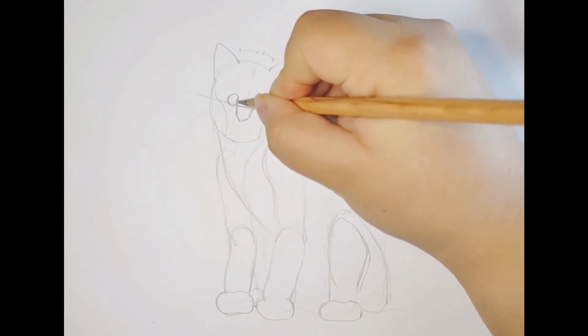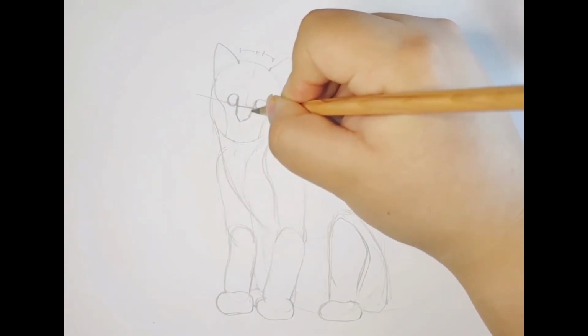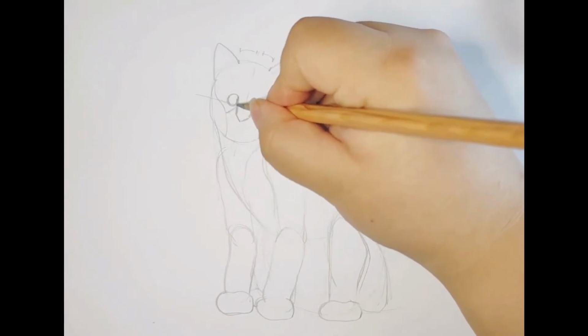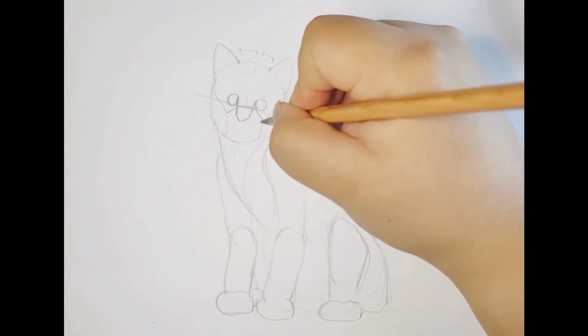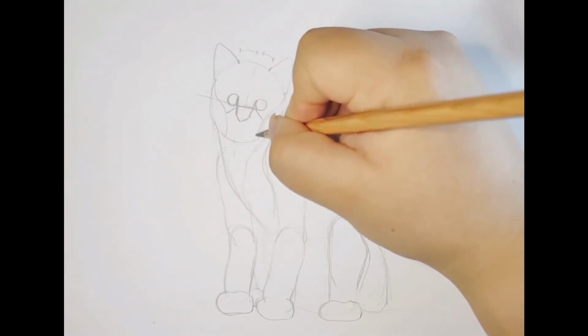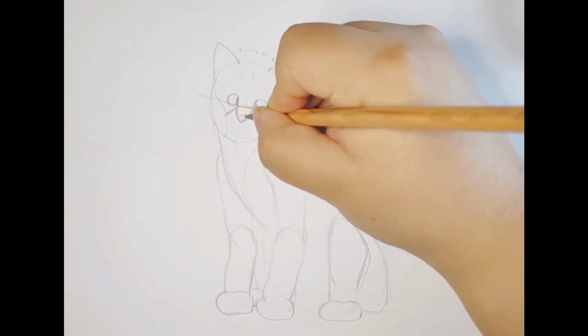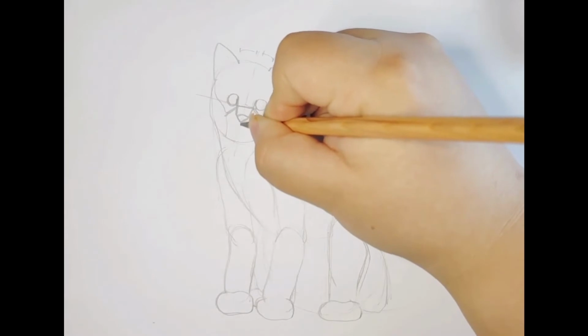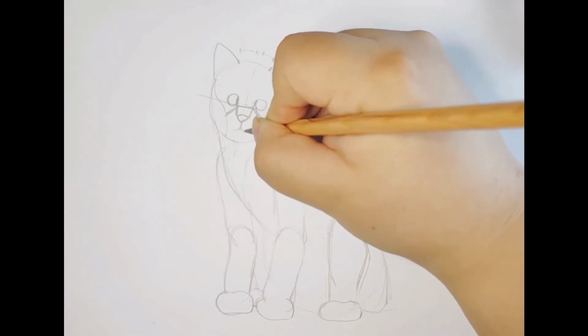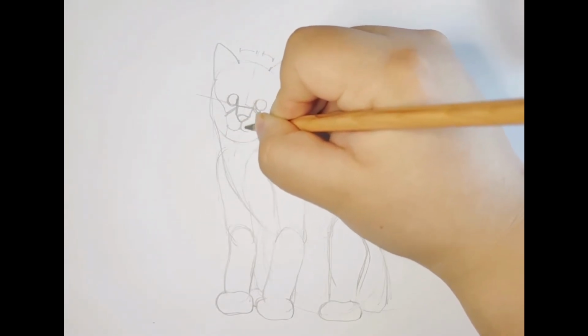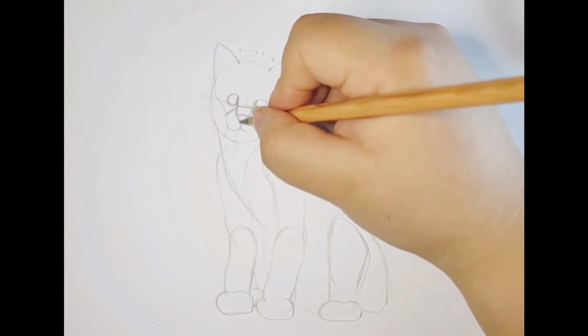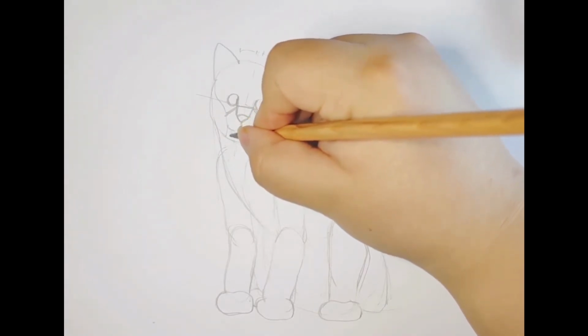Darken this section of the center line. This is the bridge of the nose. Connect the bridge to the curves with diagonal lines like this. To complete the nose, just pencil in a small curved line. Make an upside-down letter Y, connect here, and draw a half circle here.